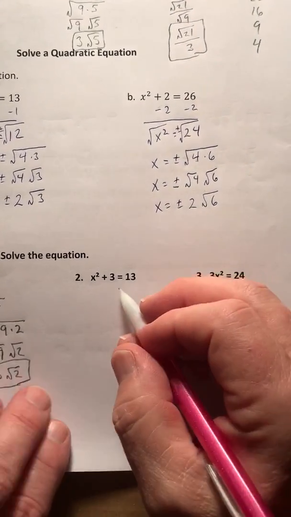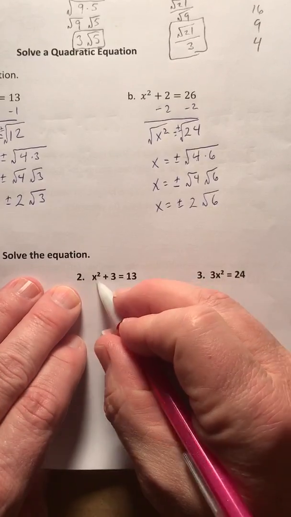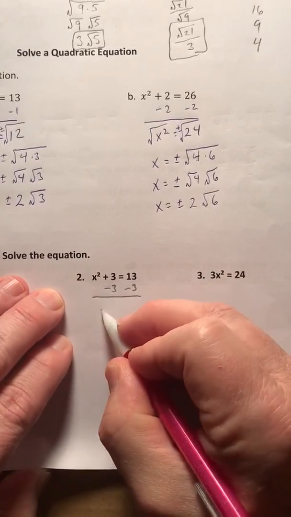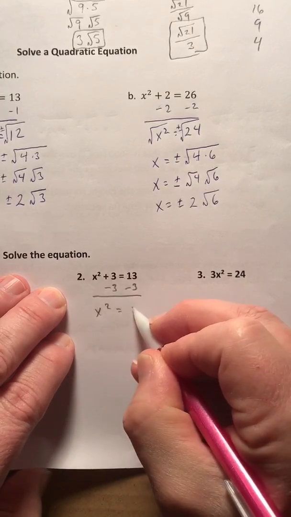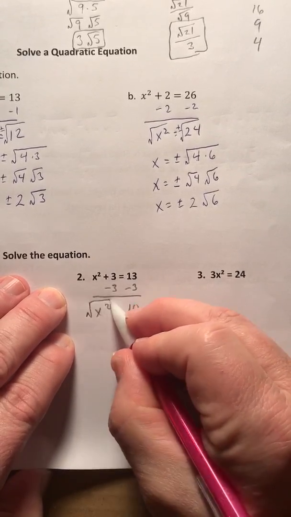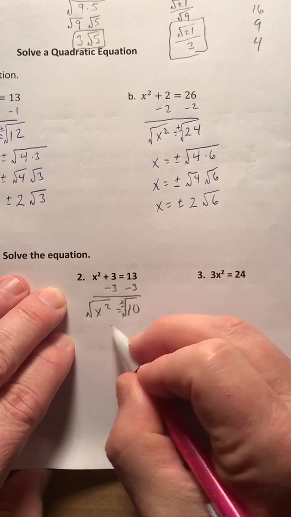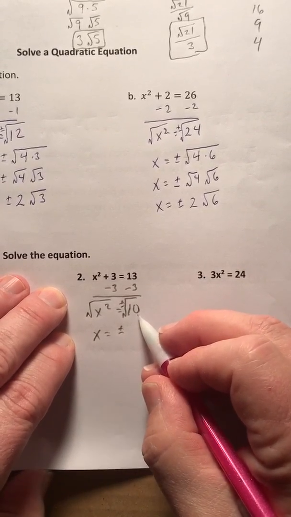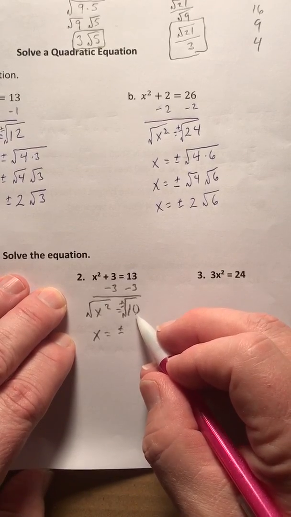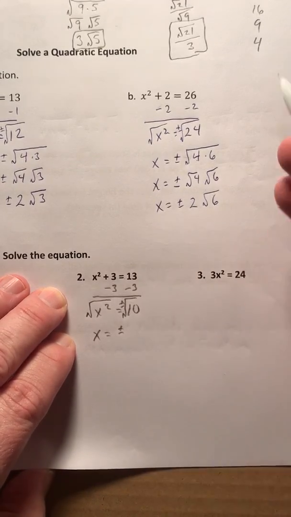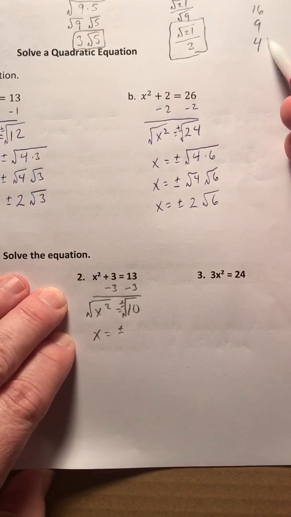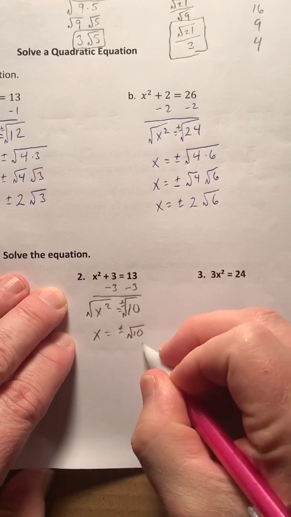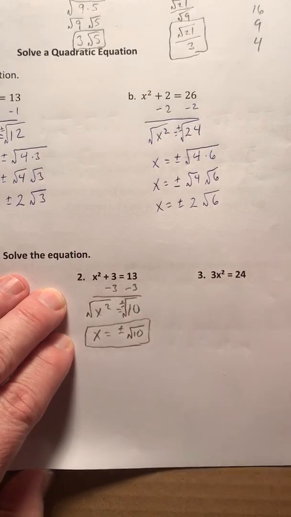All right, the second one. Again, we act like that's just an x. We subtract 3. Gives us x squared equals 10. Square root, plus or minus. Now we got x equals plus or minus root 10. It's not a perfect square. We divide it by 2, we get 5. The only one under 5 would be the 4, and that doesn't divide evenly into 10. So that's our answer. We're just going to leave it. x equals plus or minus the square root of 10.